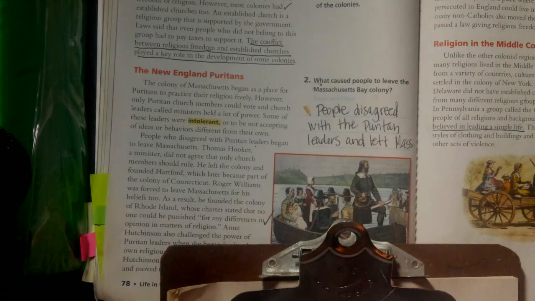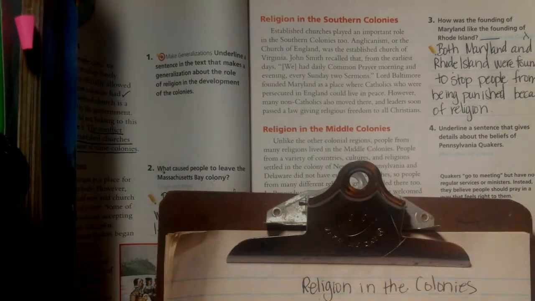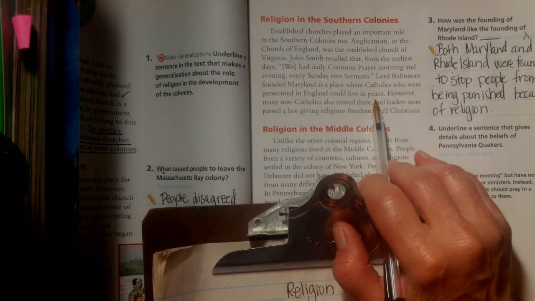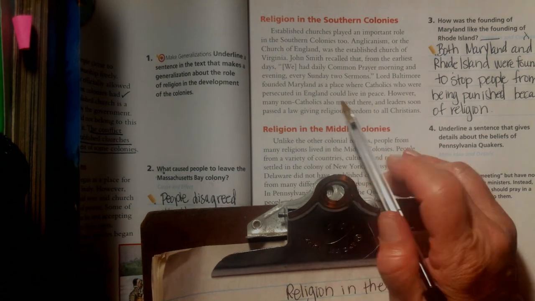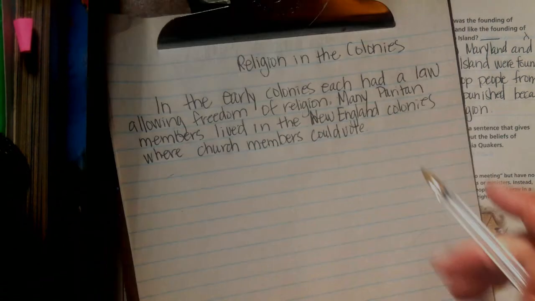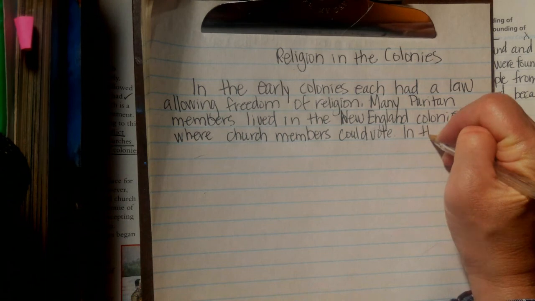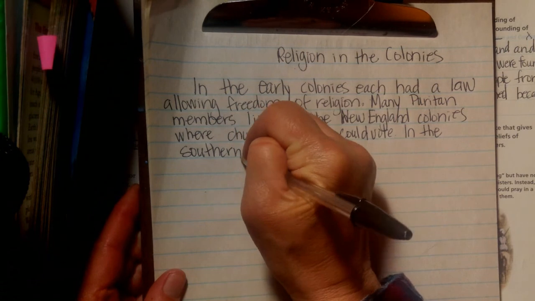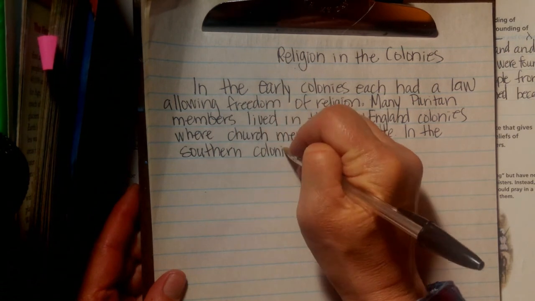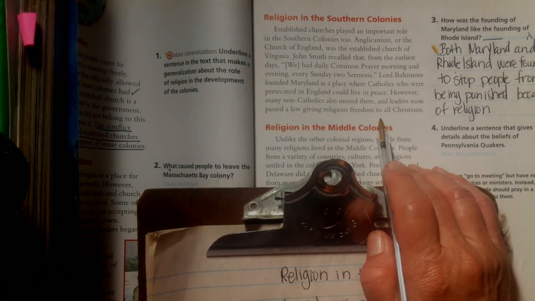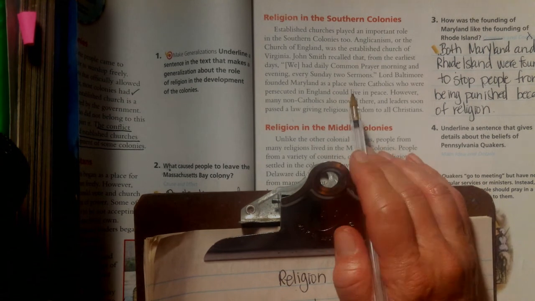All right, I'm going to go on to the southern colonies over here. So, they established churches over here. They passed laws giving religious freedom to all Christians in the southern colonies. So we're going to say, in the southern colonies, all Christians were allowed religious freedom.